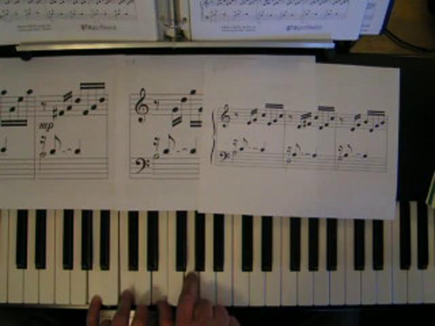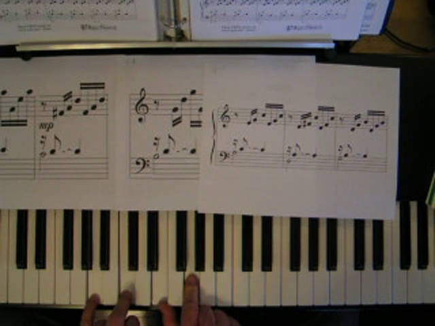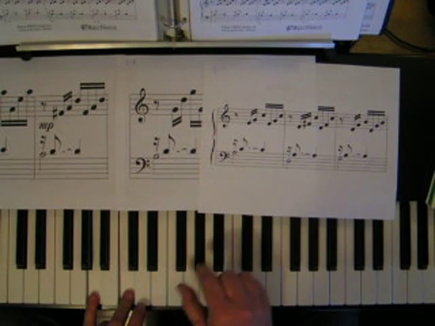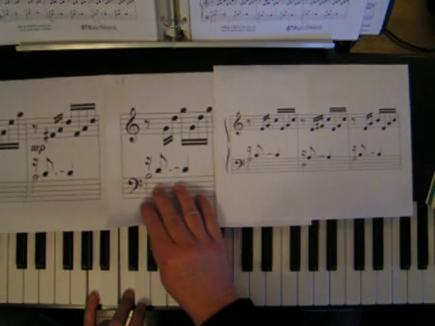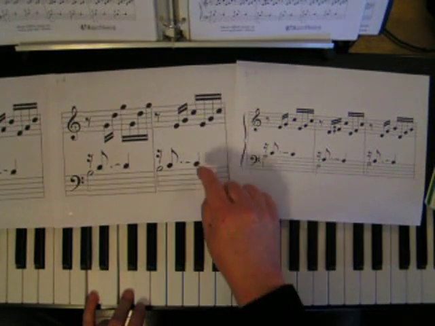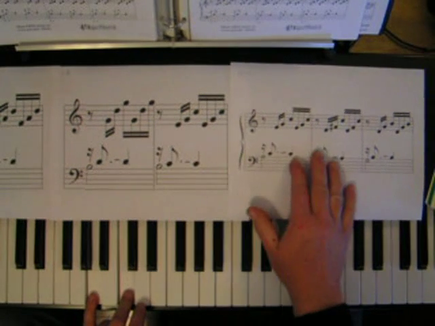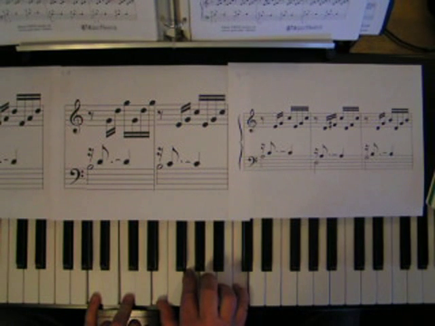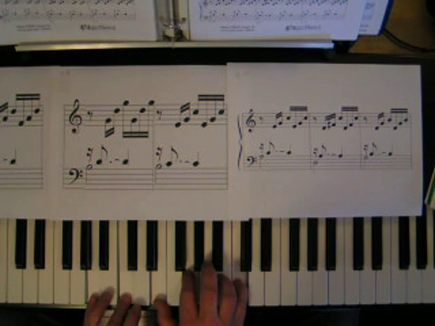A minor 7th chord in root position. The A is the lowest note. This G is the dissonant tone here, and it was prepared in measure 8. So measure 9 is the A minor 7th chord.